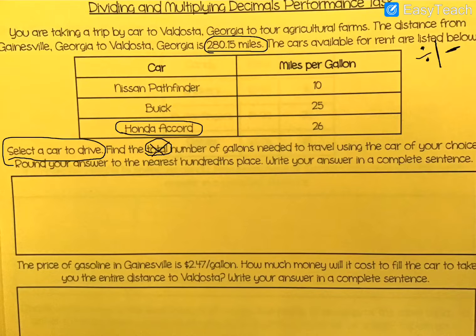So again, the total, the number that we're trying to break apart or break down, is our dividend. The dividend always goes inside the division bracket. That's where the total or the dividend goes. Our divisor is 26. So we're going to do 280 and 1500ths divided by 26. The divisor goes outside of your bracket.